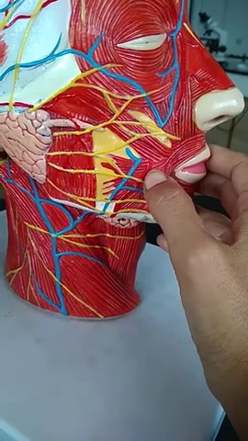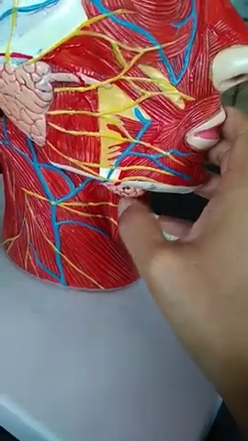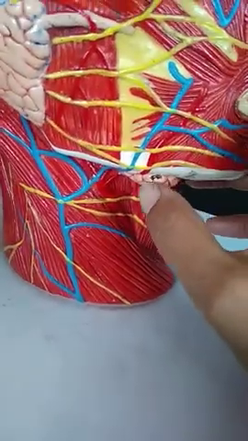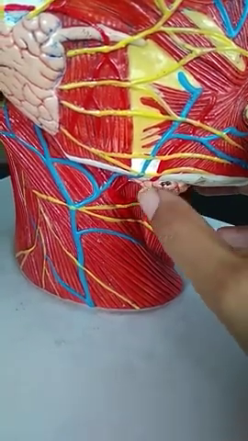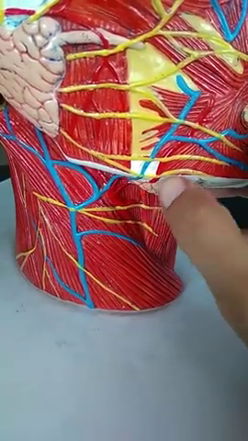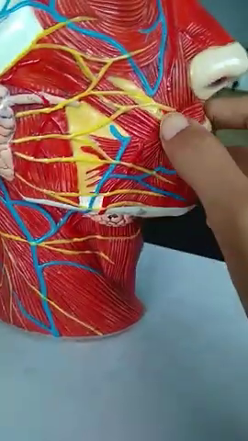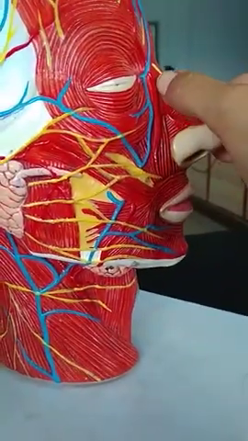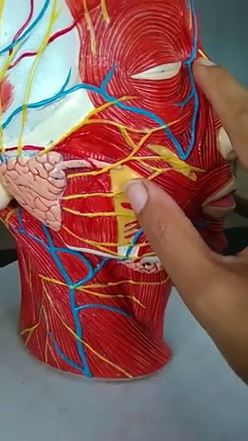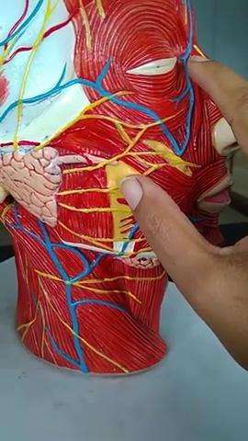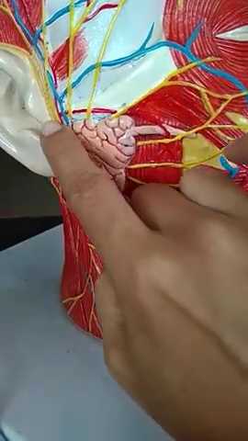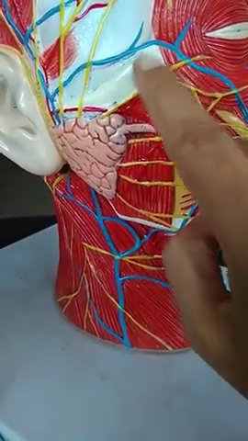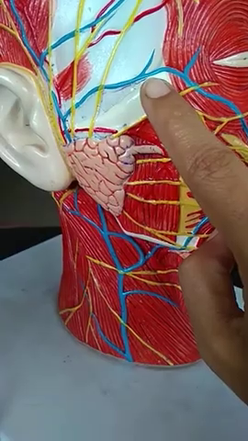This artery that is seen to be ascending from the base of the mandible along the submandibular gland is the facial artery, moving up till the medial angle of the eye. This here you can see is the zygomatic arch, and this is the zygomatic bone.